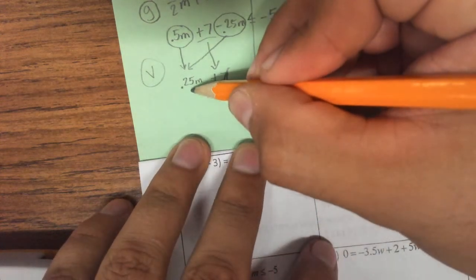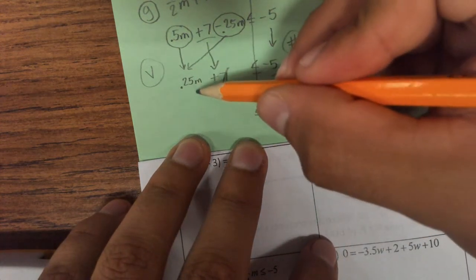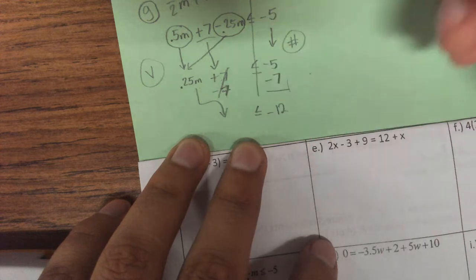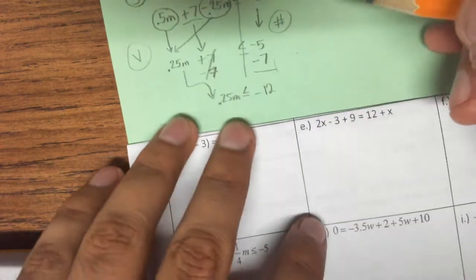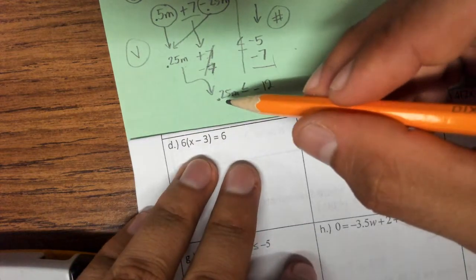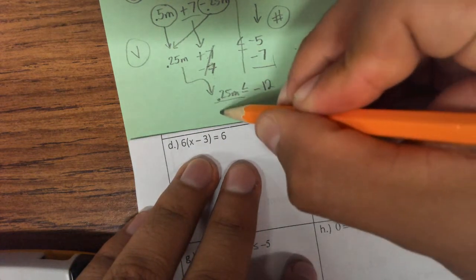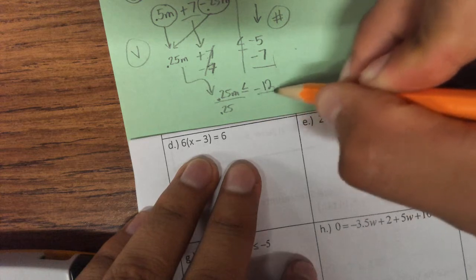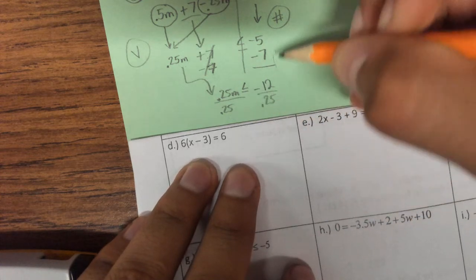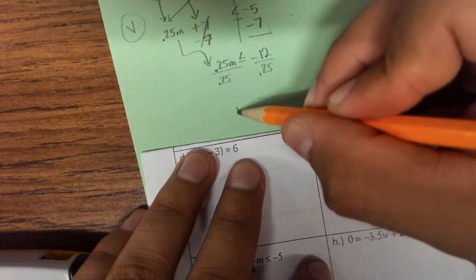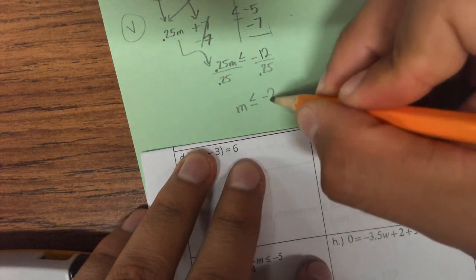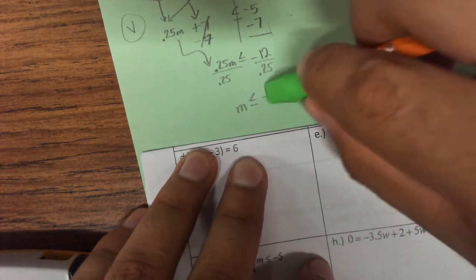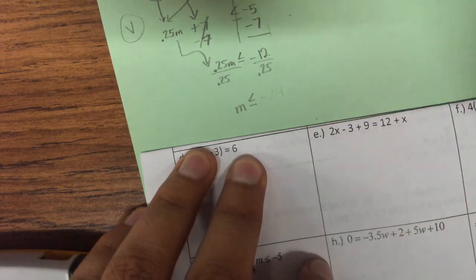And then the 0.25 m that we didn't touch, this turn, is going to come down. There it is, 0.25 m. Now my last step is to get the m completely by itself, so I'm going to divide by 0.25. So I get that m is less than or equal to -24. Sorry, not -24, -48.